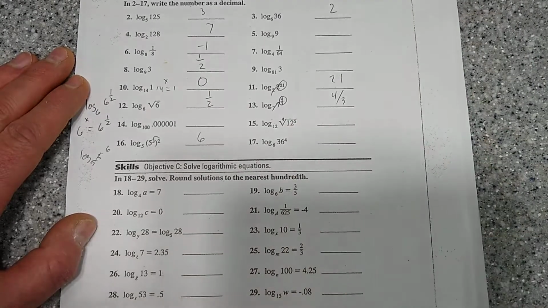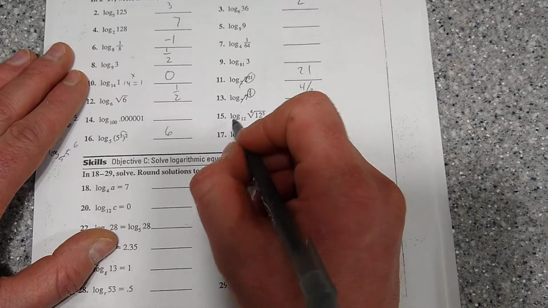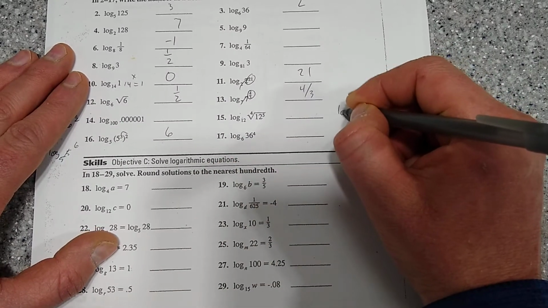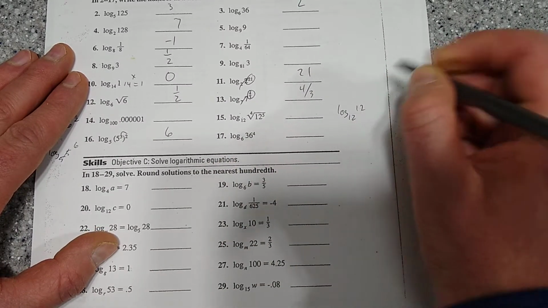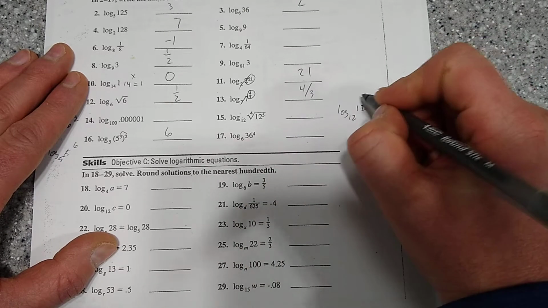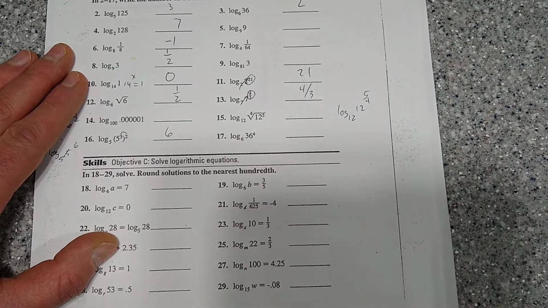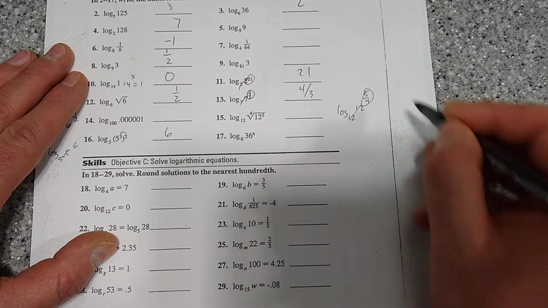As soon as your bases are the same, they cancel right out. Same thing here. It might seem super tough, but we have log base 12 of 12. We have power 5 root 4. Remember, power 5 and root 4 can be written as a fraction, and you can just say answer's 5/4.